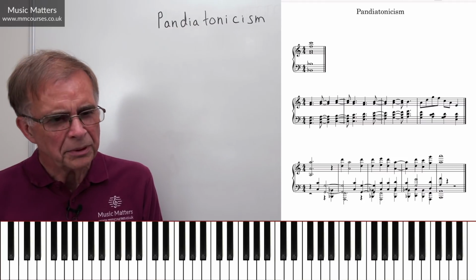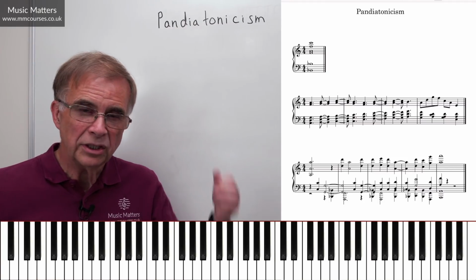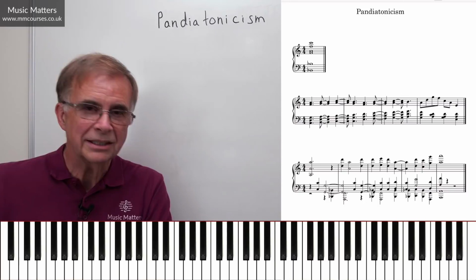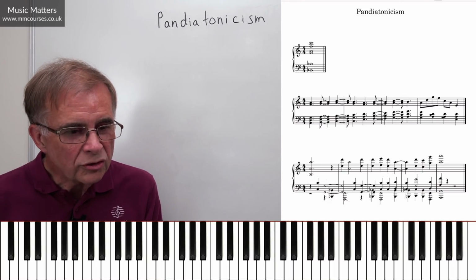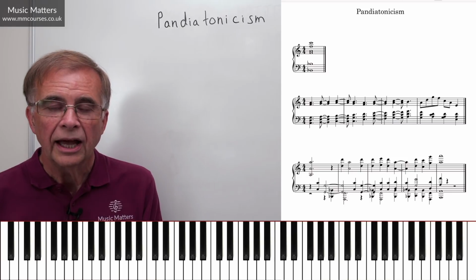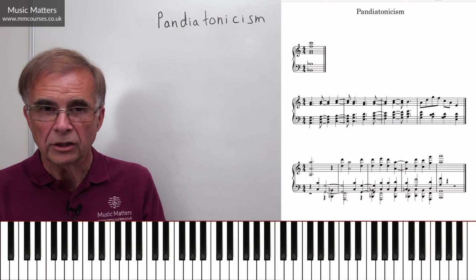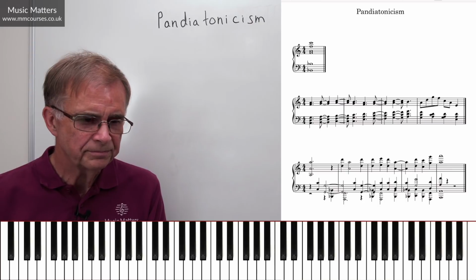So some people say, well, you know, the Pandiatonic approach is a kind of counterbalance, if you like, to the serialism of Schoenberg. Well, I think there's a lot of truth in that, actually. A lot of composers have gone down the serial route. A lot of composers have gone down this route.